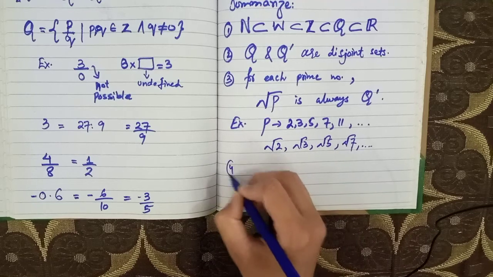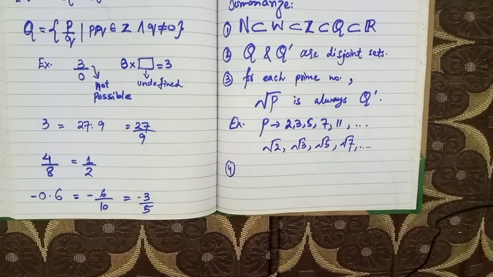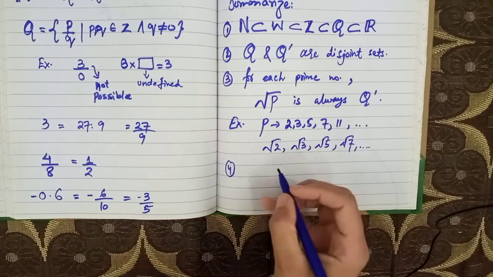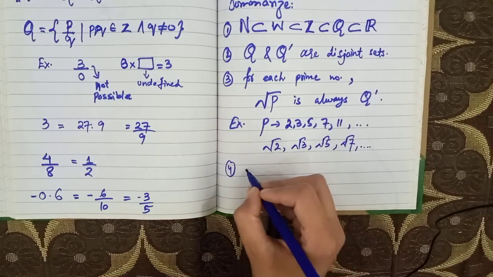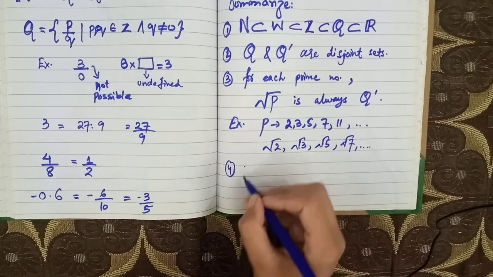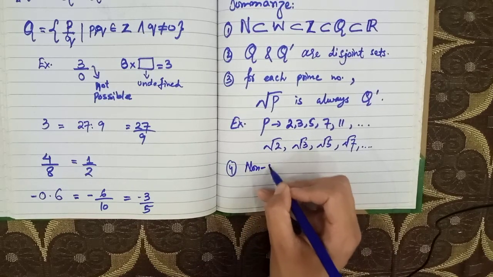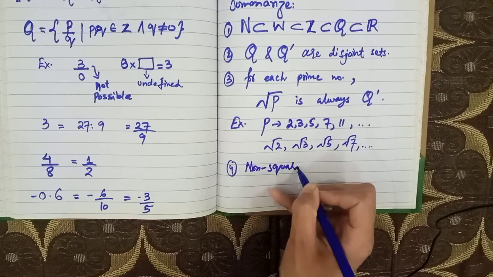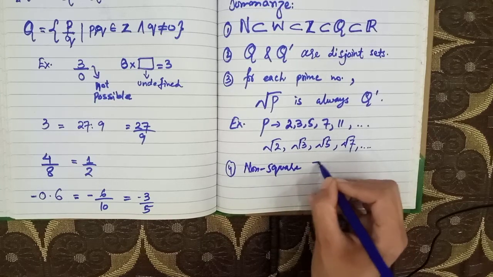The last point is that the square root of all positive non-square integers is irrational. What are non-square integers?